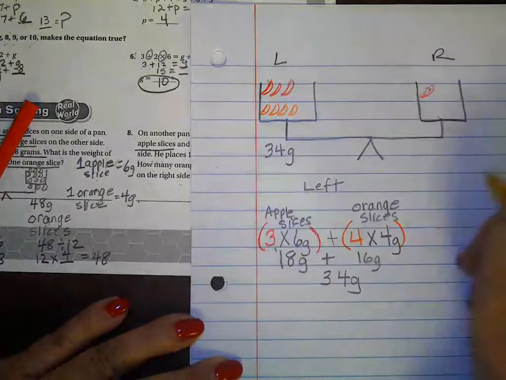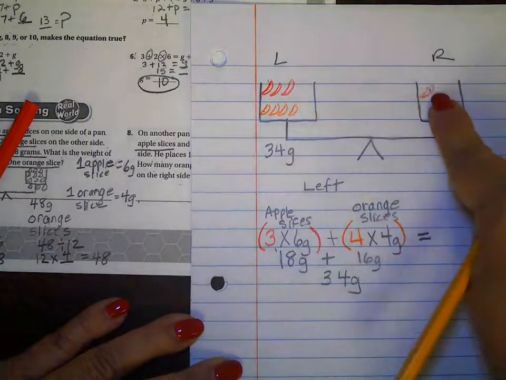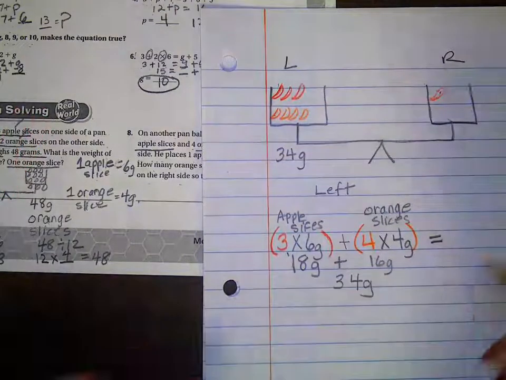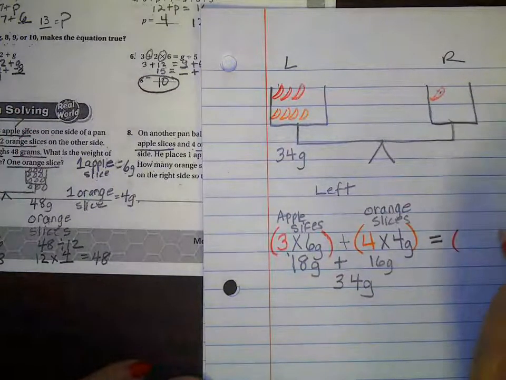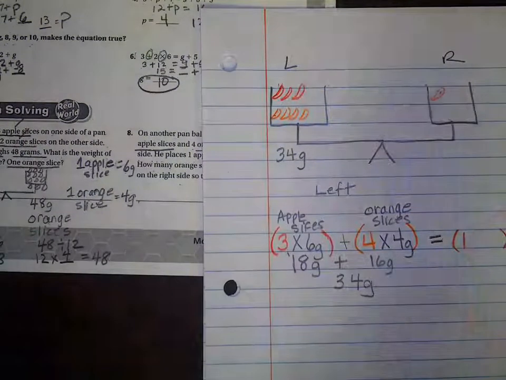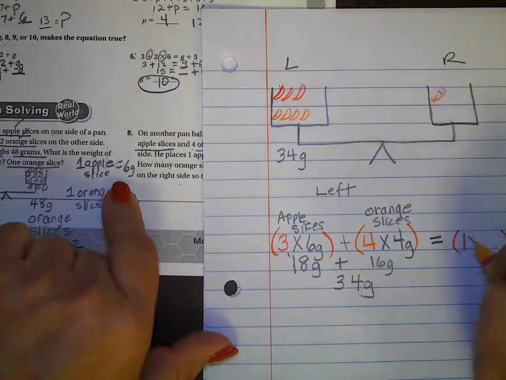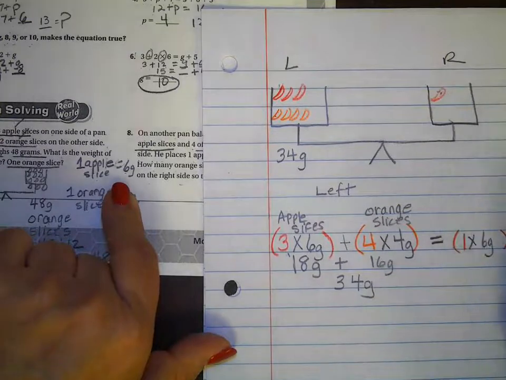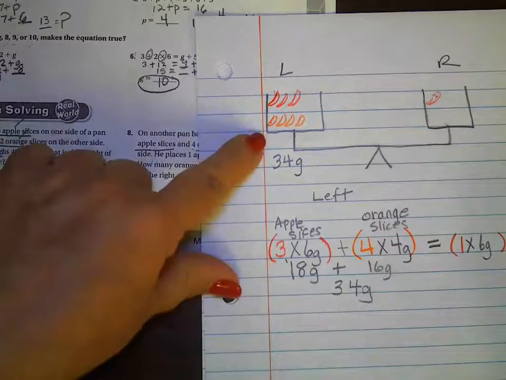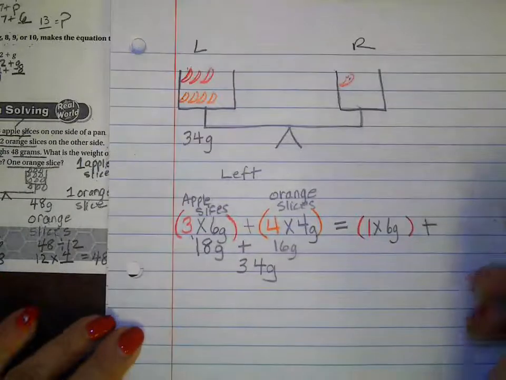Let's move over to the right. I'm going to put my equal. I have only one apple slice that he put on there. So I'm going to have in parentheses, and this is 1 times, how much should the apple slice weigh? 1 slice. Remember that was 6 grams, so 1 times 6 grams. And this is going to be plus, and let's, since we're talking about orange slices, let me move that over a bit so you can see it.